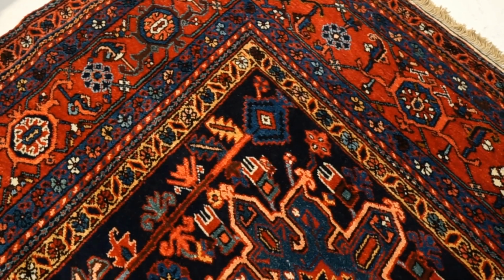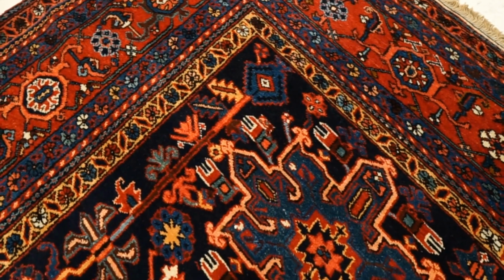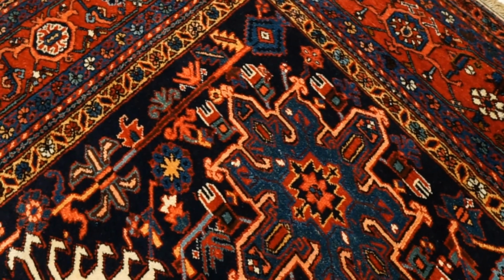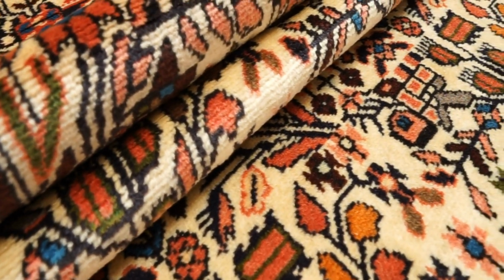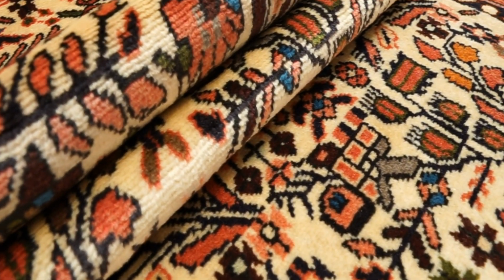Another benefit of having symmetrical knots is that it gives the rug a very balanced look. Because of the inherent structure of the knots, you have a very even and uniform appearance of the design of the rug. And also, of course, because of the durability, you can expect that rugs that are made with symmetrical knots have really good longevity. They will last for many generations.